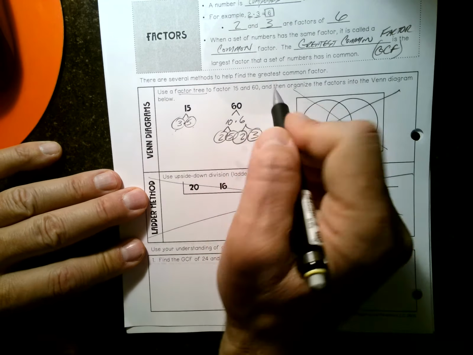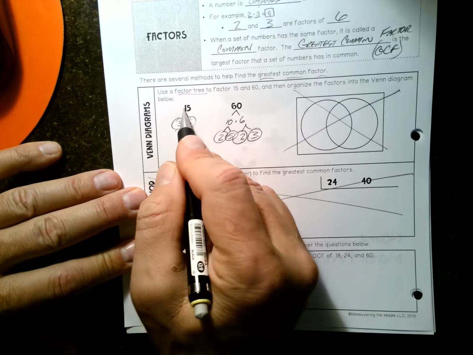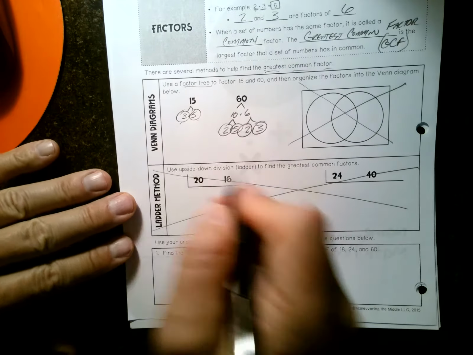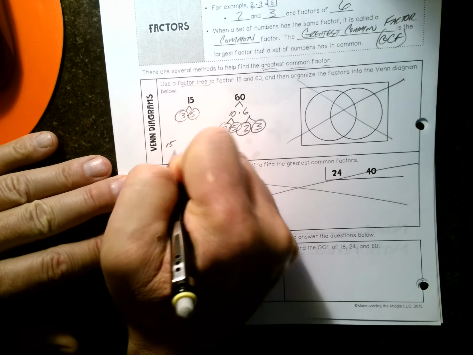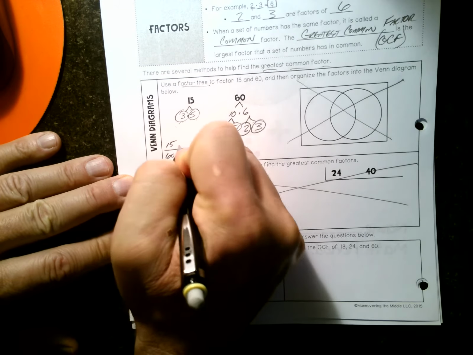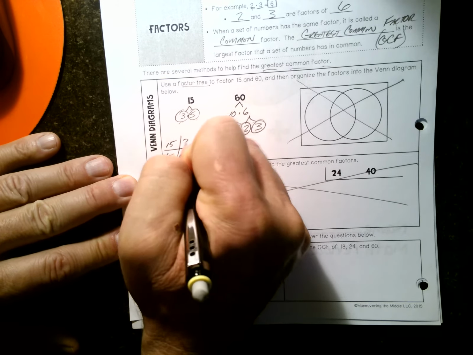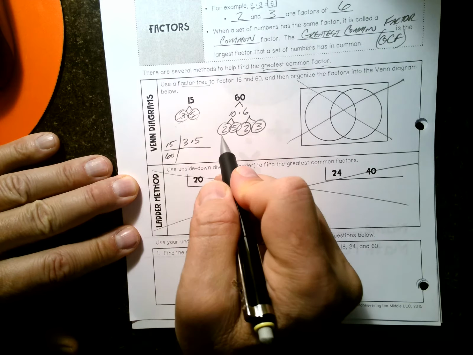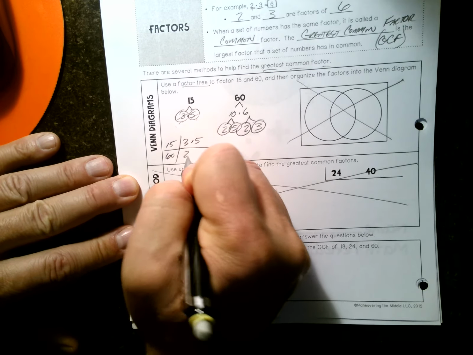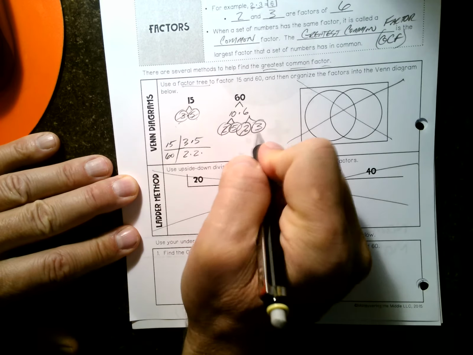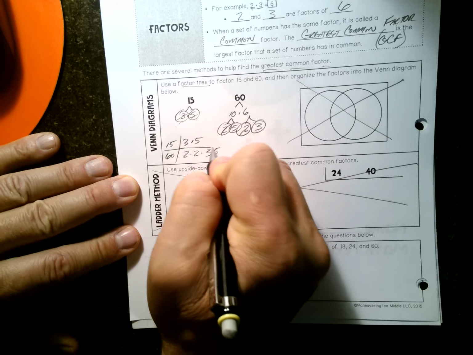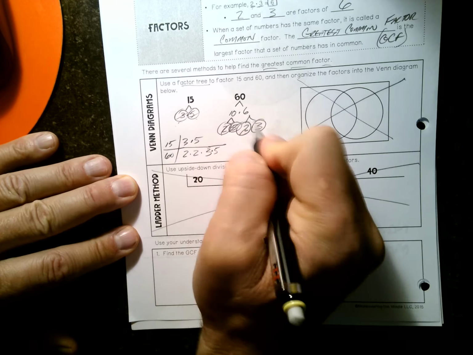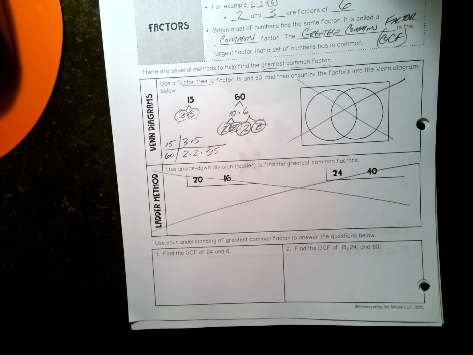And now I'm going to find the greatest common factor. What's the biggest number that goes into both of these evenly? So I'm going to go ahead and get set up like so. 15 is 3 times 5. And 60, and you'll notice I crossed them off, is 2 times 2 and a 3 and a 5, okay? Now, you're going to notice that organization is a big key here.